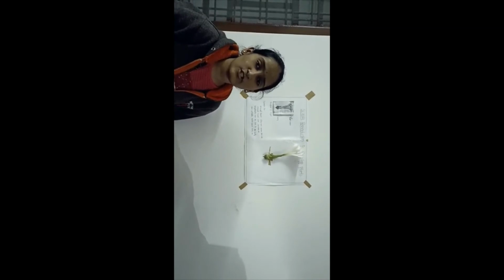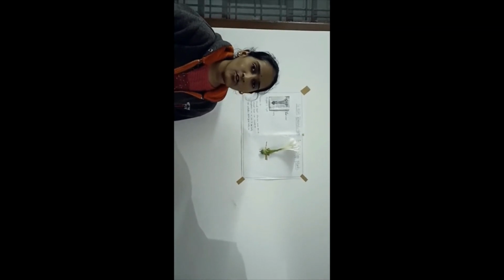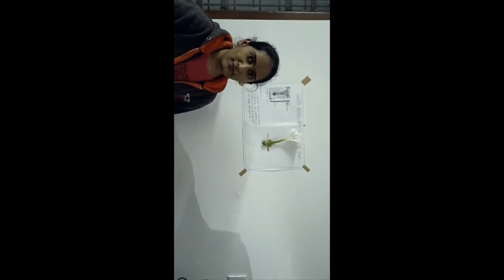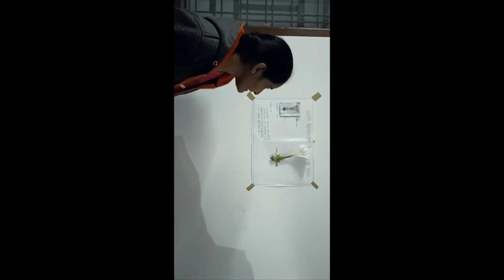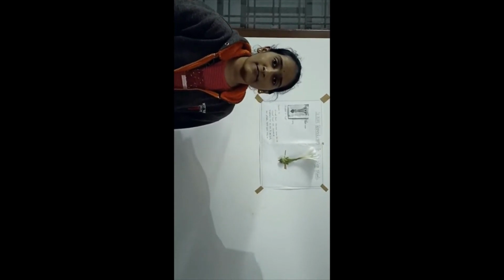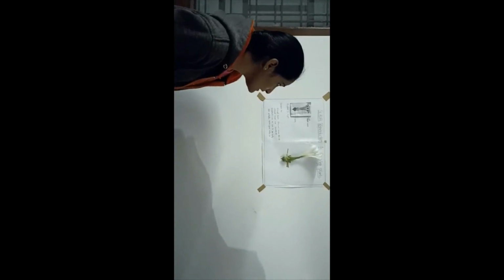Today my topic is sexual reproduction in flowering plants. We know that flowers are the most beautiful part of the plant. They are not only the beautiful part of the plant, they are also the reproductive part of the plant. In a plant, the stamen is the male reproductive part and the female reproductive part is the carpel.